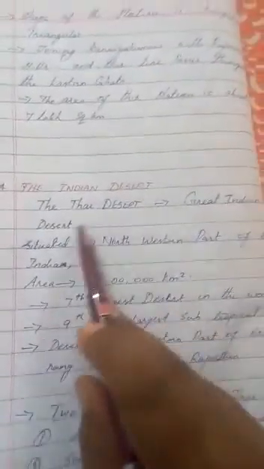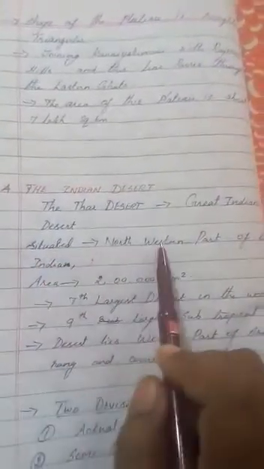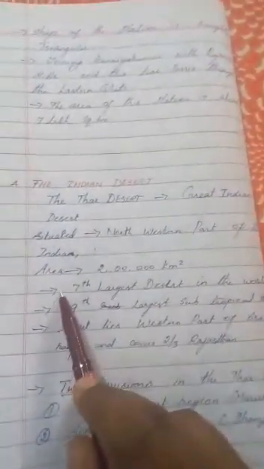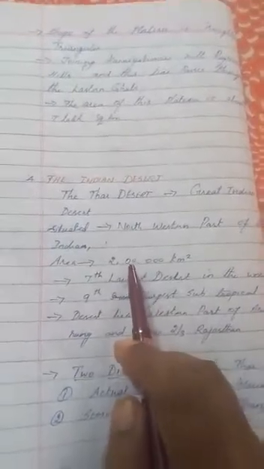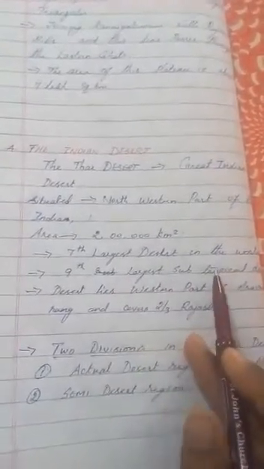And then the fourth one is the Indian Desert. The Thar Desert, it is the Great Indian Desert. It is situated in the northwestern part of India, area 2 lakh square kilometers. It is the 7th largest in the world and the 9th largest subtropical desert.